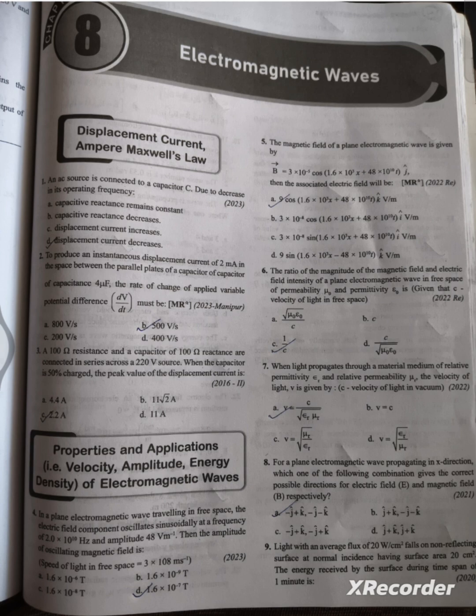Second question: to produce an instantaneous displacement current of 2 milliampere in the space between the parallel plates of a capacitor of capacitance 4 microfarad, the rate of change of applied variable potential difference dV by dt must be option B, 500 volt per second.